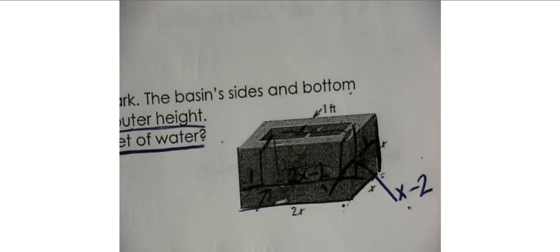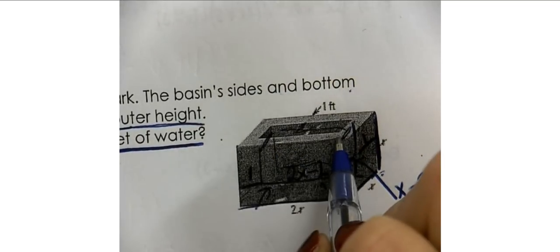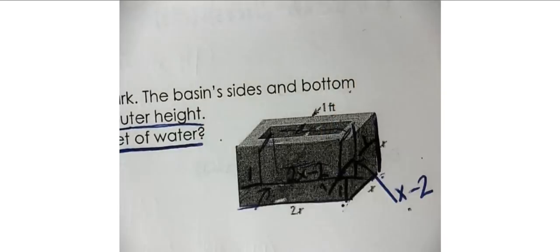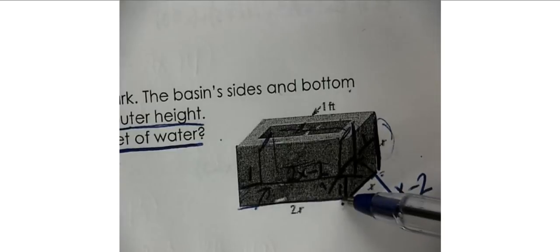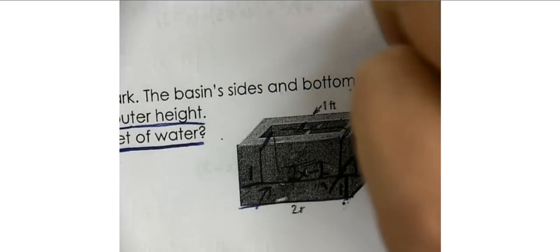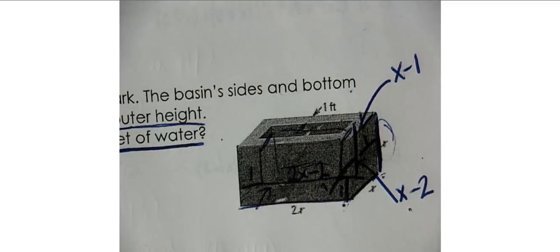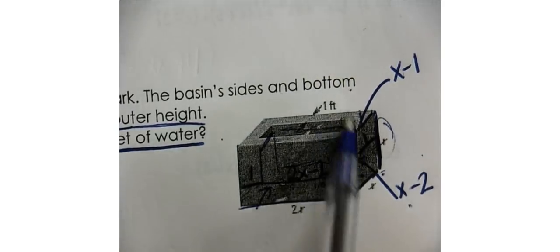My height is a little bit different. Since my basin is open, we don't have any thickness on the top. But what we do have is a foot thick on the bottom. And since the height is supposed to be x, it's kind of like x minus a foot is your height on the inside. So that's x minus 1. So your interior height is just going to be x minus a foot because it's open on the outside.